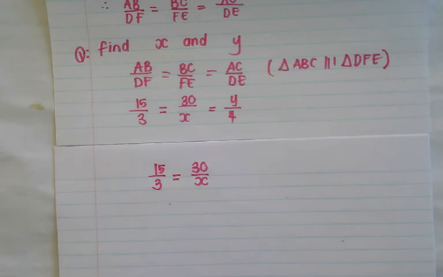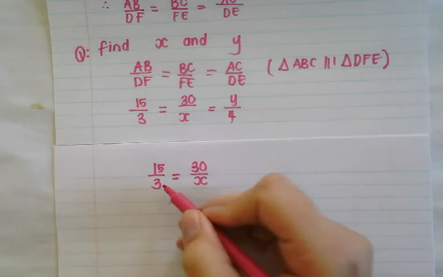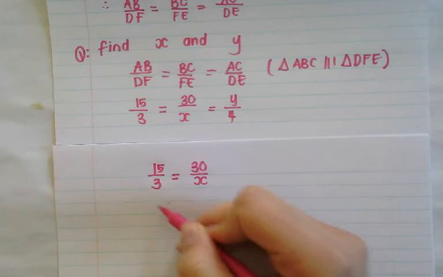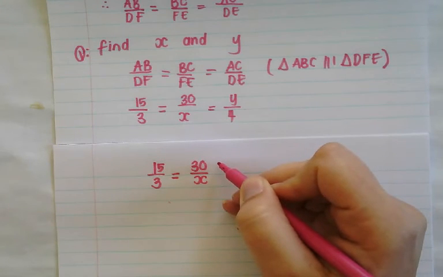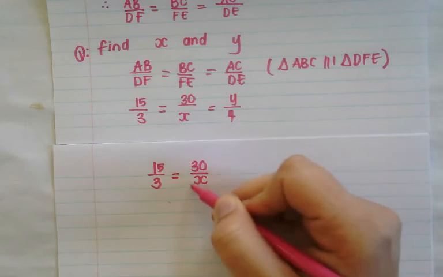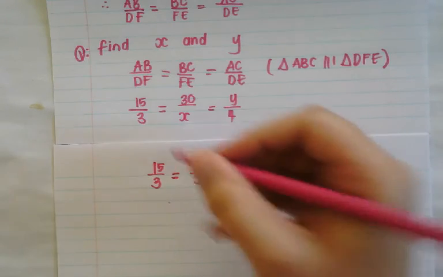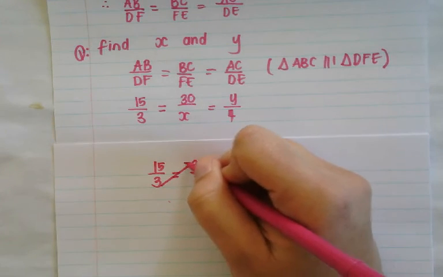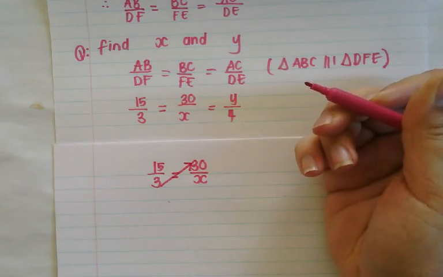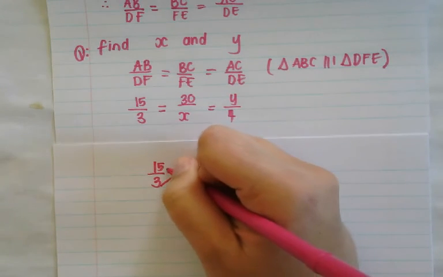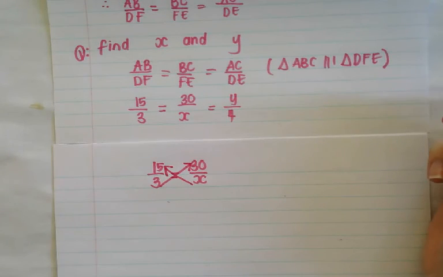So only choosing two, one with all the numbers, one with the variable. Now the quick and easy tip is to cross multiply. What we are actually doing is dividing by 3 on this side, so when I take it over, it's times 3. And I'm dividing by x on this side, so when I take it over, it is times x. So essentially, the 3 gets multiplied across to the 30, and the x gets multiplied across to the 15.